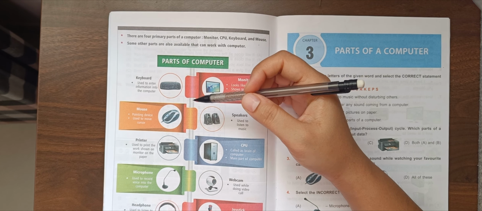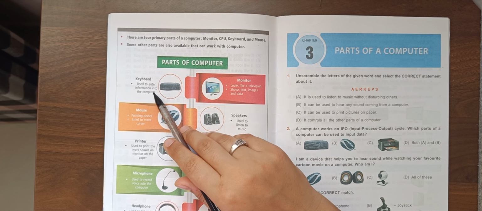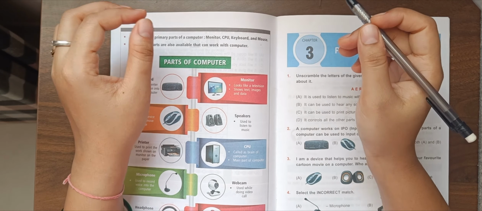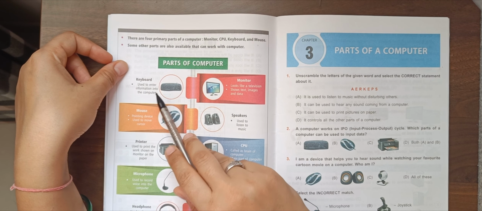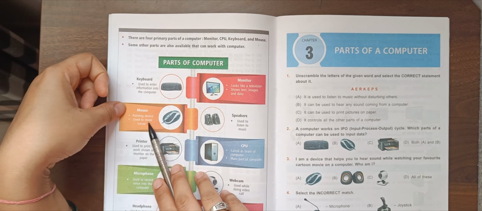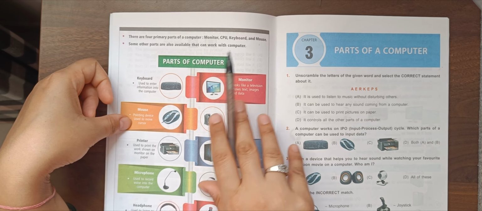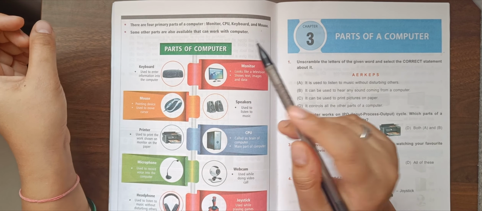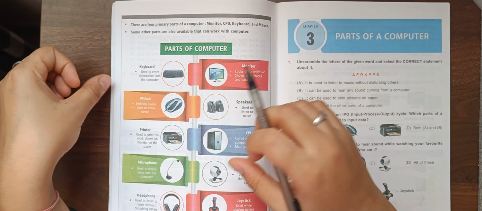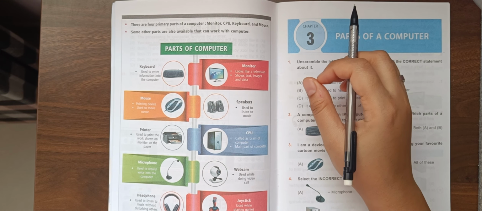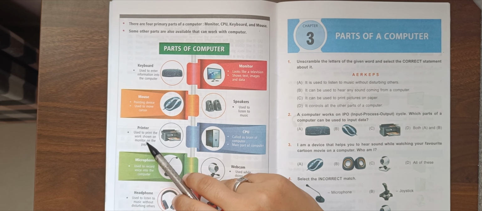Let's start. First is keyboard. Keyboard is used to enter information into the computer. If you want to enter anything, for example your name, you need to use the keyboard. Next is mouse. Mouse is a pointing device used to move the cursor. It is used for pointing, means you need to point at something on the computer. You need to use the mouse to drag and drop. You need to select anything, you need to use the mouse.